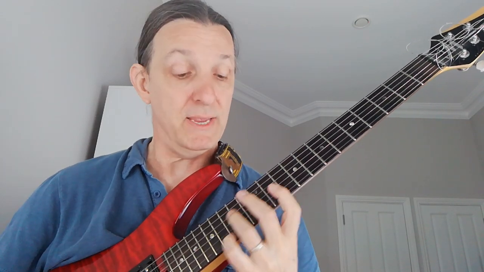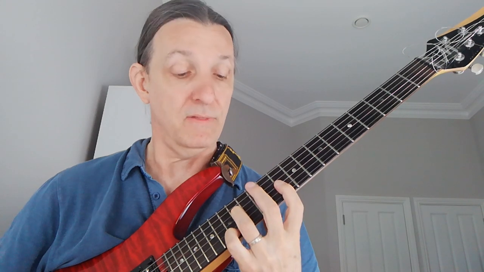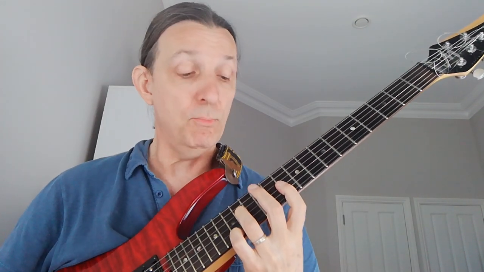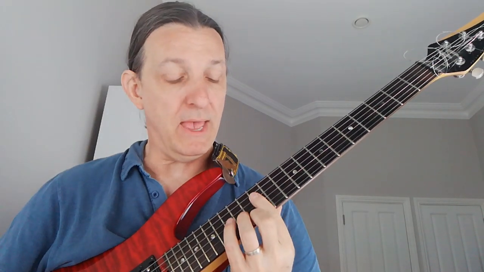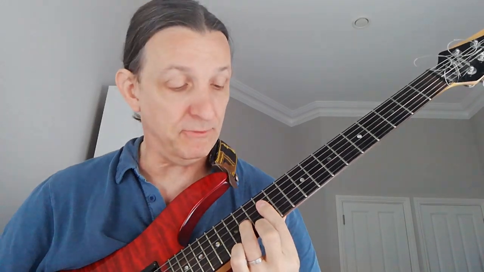E, F, A, and D. And then the top voice going to G. So that would be E, F, A, and G. Moving downwards from this chord, we have this B minor 7 flat 5 coming from this G7. So we just move the G to A.